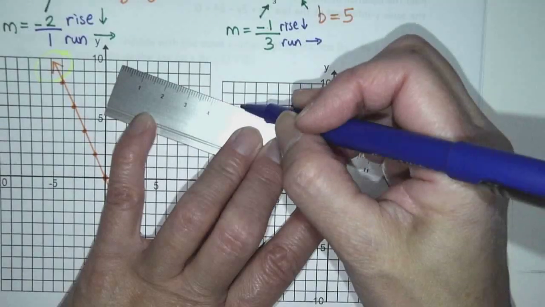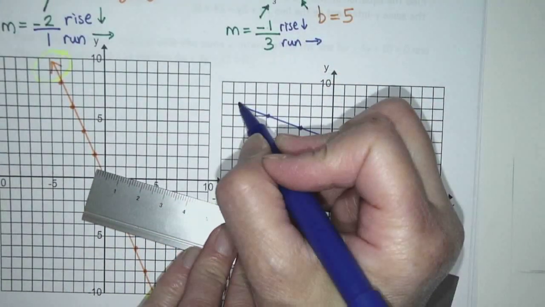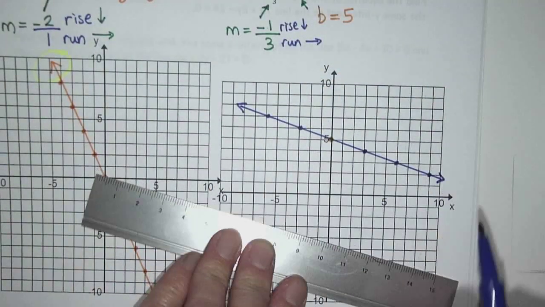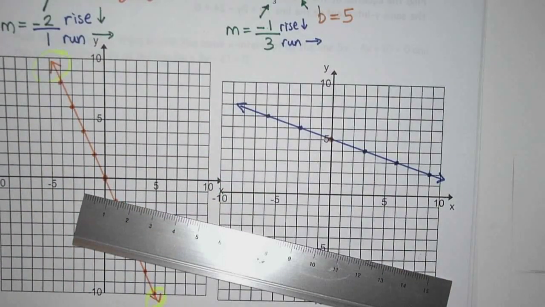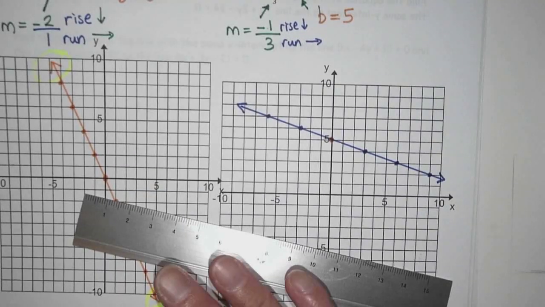Practice this again. I know I went a little bit faster in this last one. Practice it again and make sure you're comfortable. I want the arrows on the ends with the ruler. You want to be comfortable drawing this, so slow it down or replay the video if you need to.